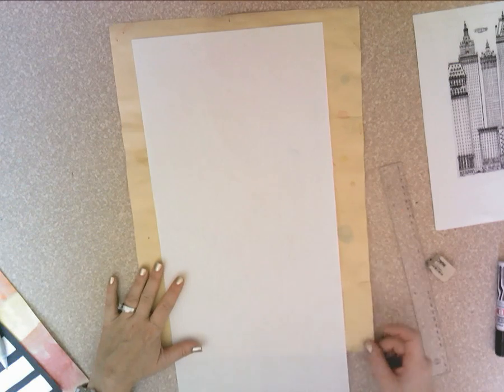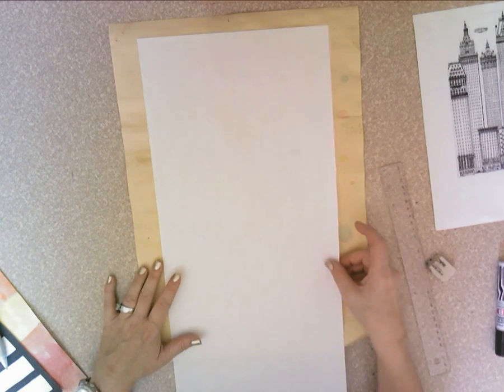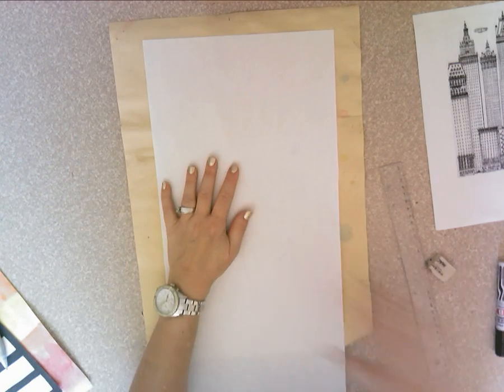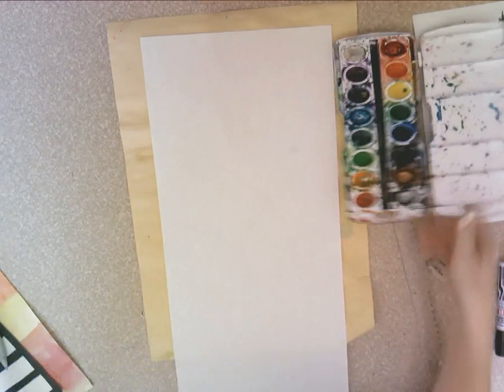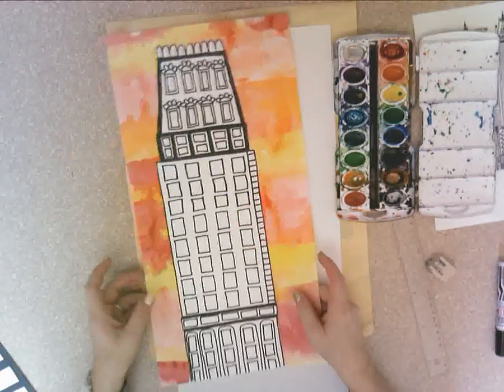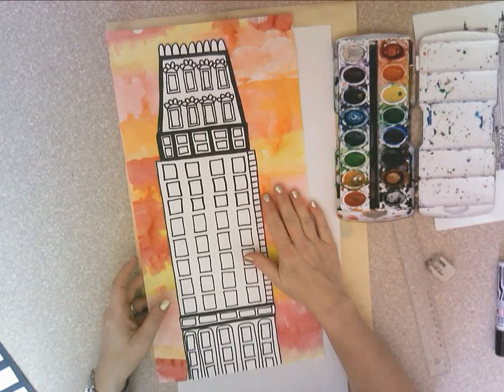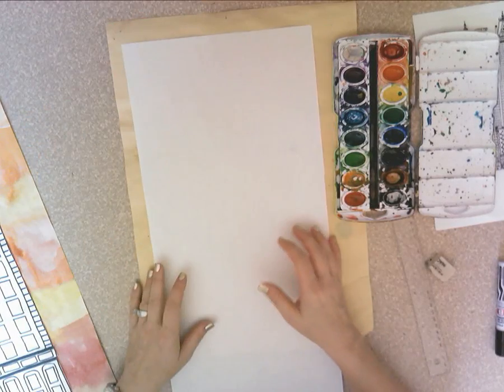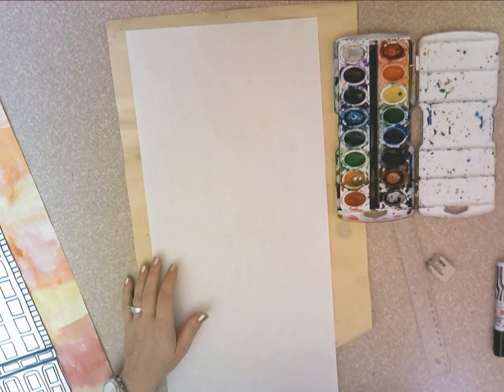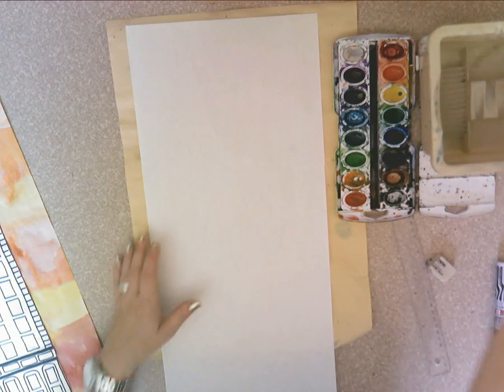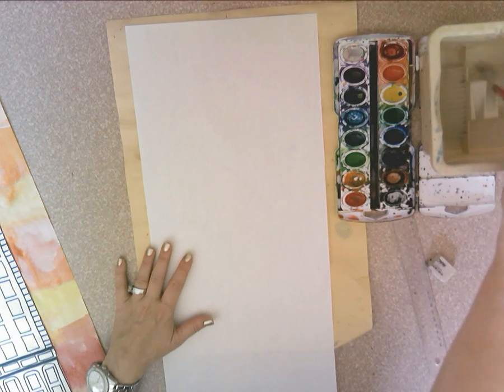And I think I'm going to make your paper slightly smaller than this. This is really a little bit too big, but I'm going to go ahead and paint it. I'm not going to cut it down right now. So since I did my original piece in warm colors, I'm going to do this in cool colors. So I'm going to be using blues, greens, and purples to make my sky. And you can do it any way you want.